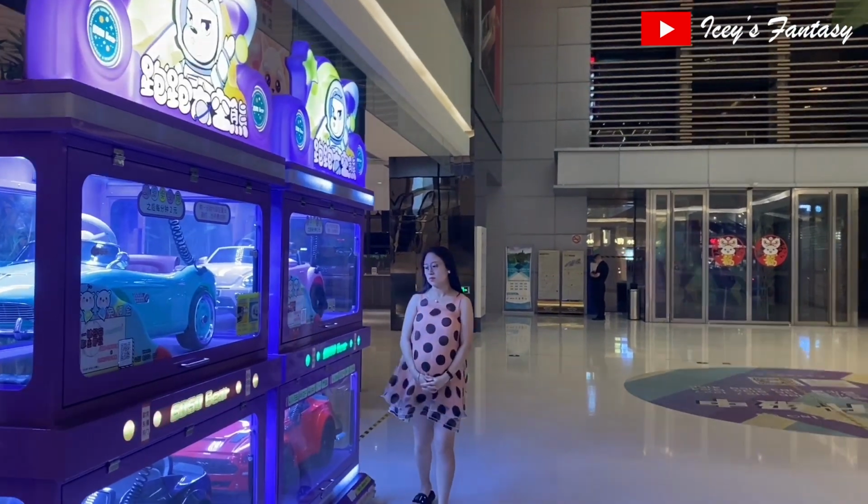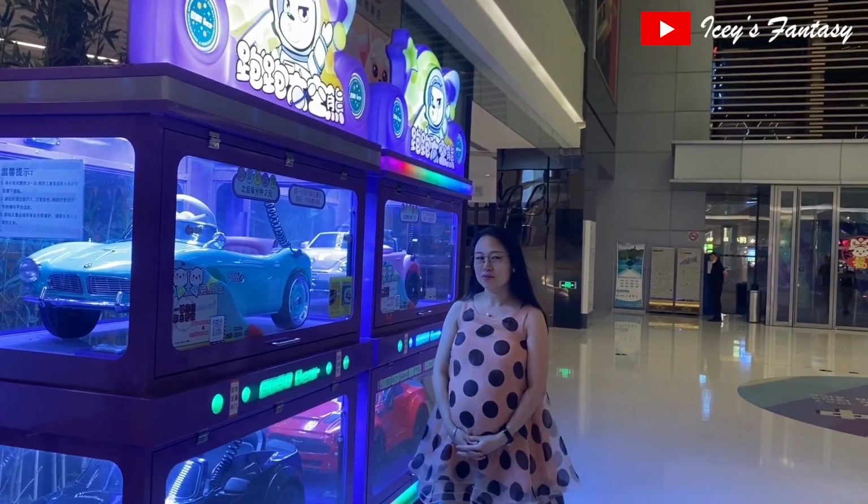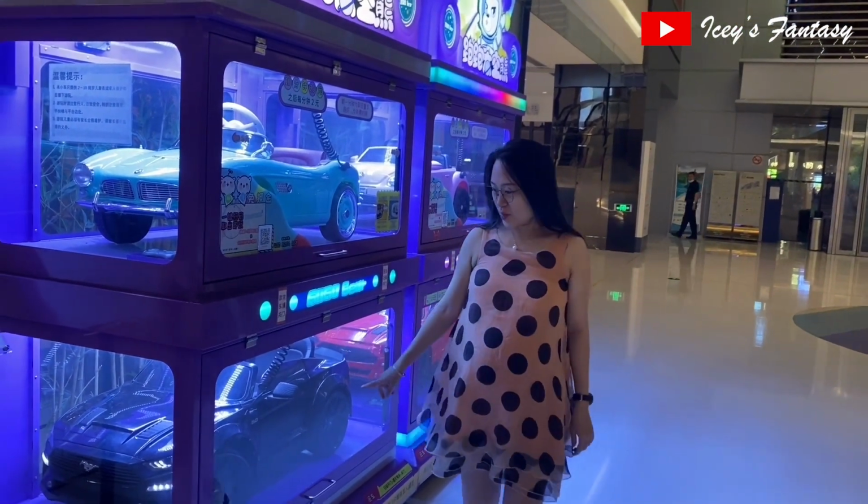So she's looking for the car which she wants to rent to the baby. Babe, which one do you think we can rent to the baby in the future? Oh, nice.